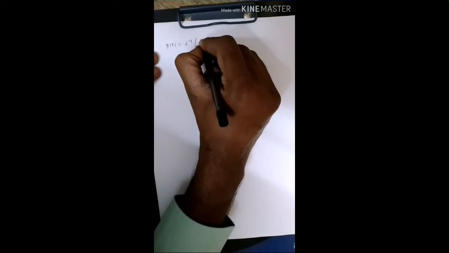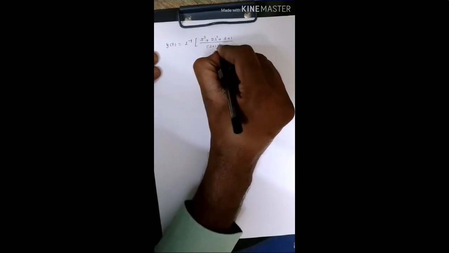Our aim is to find y of t. So to find y of t, take Laplace inverse on both sides. Then we have to proceed with Laplace inverse formulas. Now we can find y of t from the last step. So y of t equals L inverse of (s cube plus 2s square plus s plus 1) whole thing divided by (s plus 1) whole power 4.